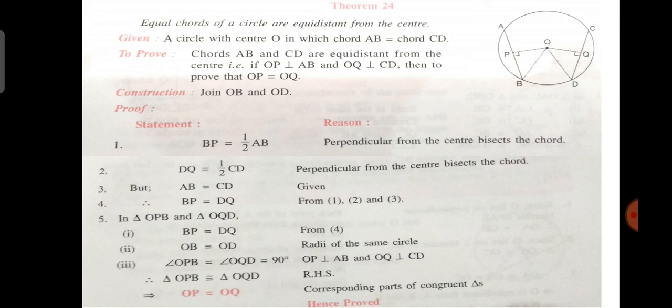And AB is equal to CD, which is given because the chords are equal. Therefore BP is equal to DQ. Since the right sides are equal, the left sides are also equal.